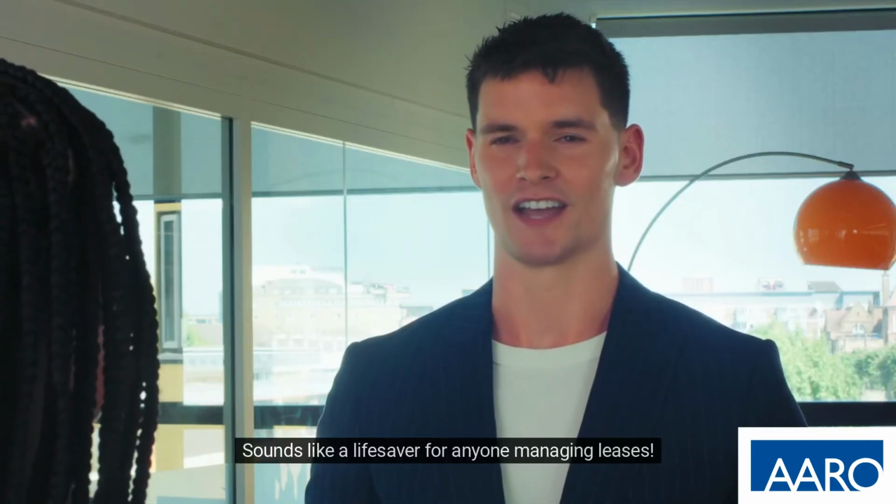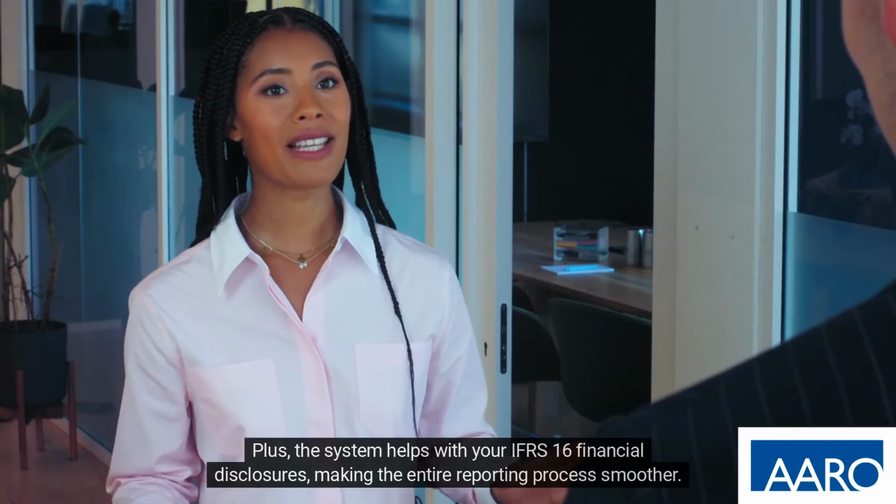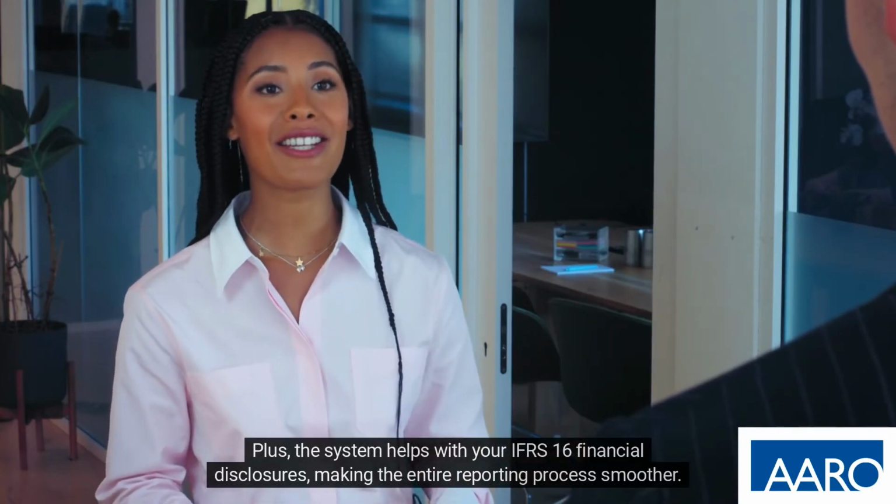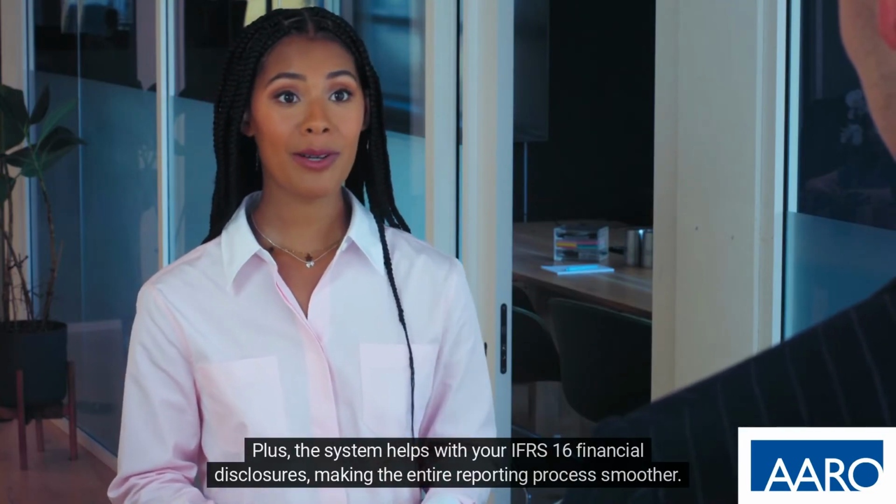Sounds like a lifesaver for anyone managing leases. It really is. Plus, the system helps with your IFRS 16 financial disclosures, making the entire reporting process smoother.